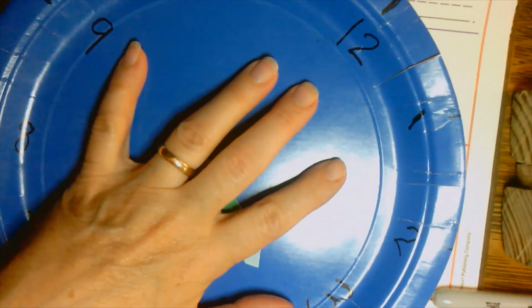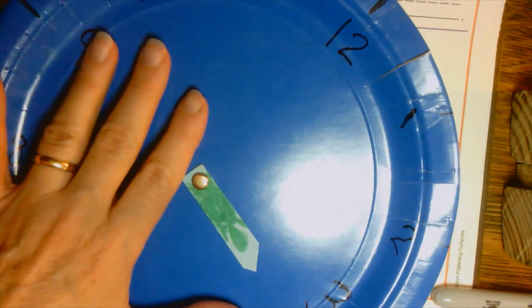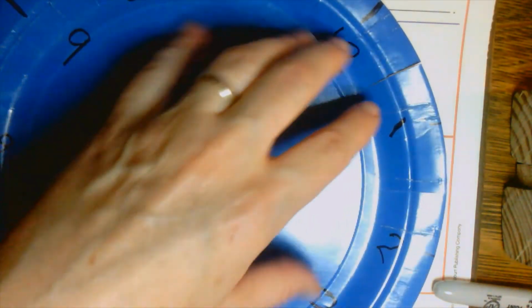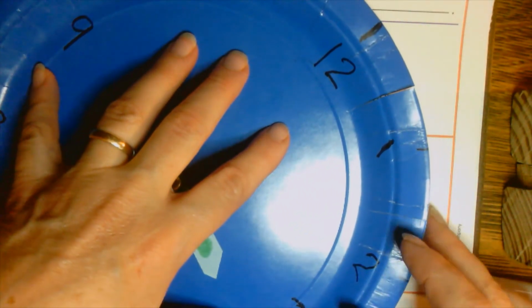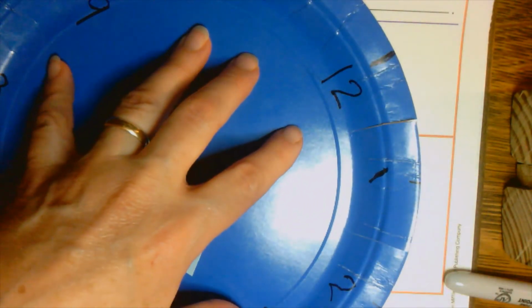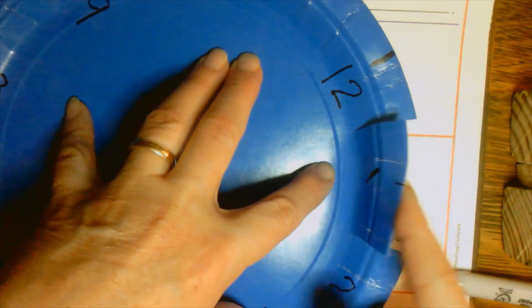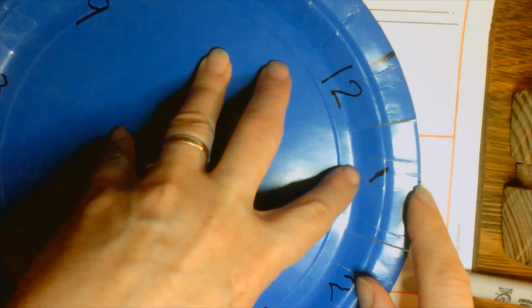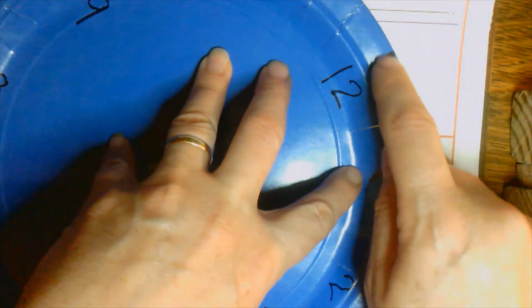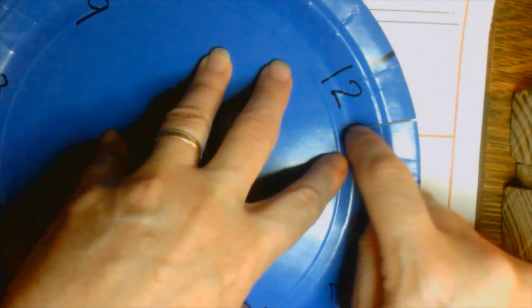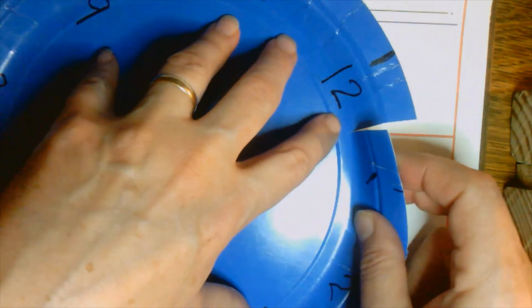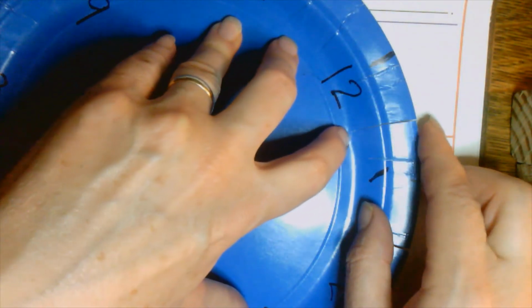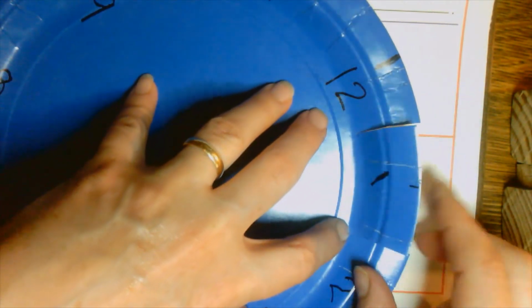All right, boys and girls, last part is to start getting our paper plate clock ready for tomorrow's work. So this is not something that has to be done for today. This is starting for tomorrow so that we don't have quite as much to do tomorrow. Today we're going to start making flaps in this paper plate clock. So be really careful. You're not cutting on the black lines. Instead, you're cutting in between the numbers. And I cut them down to about here where the plate starts to go flat.